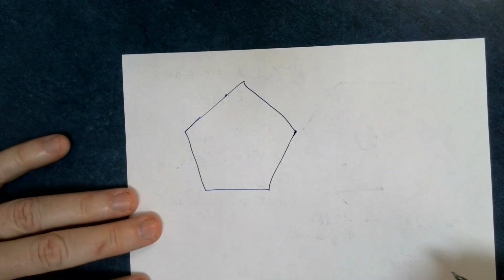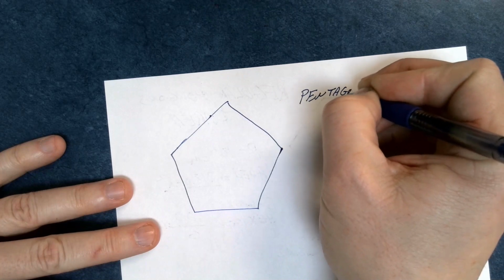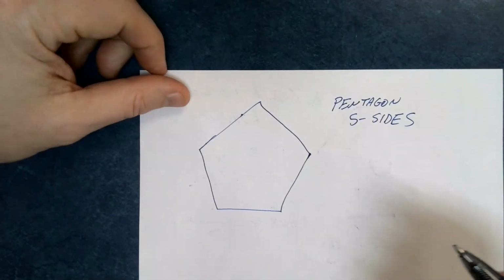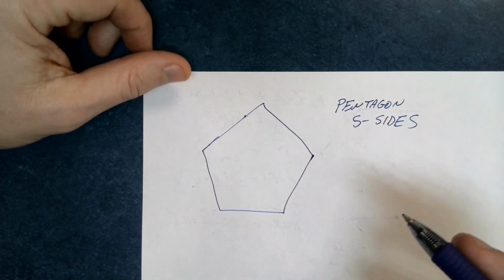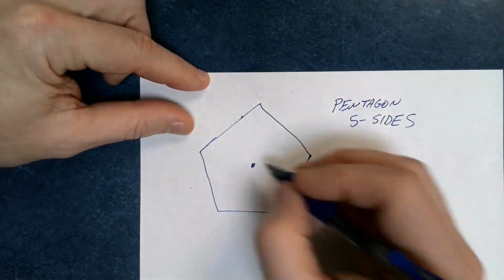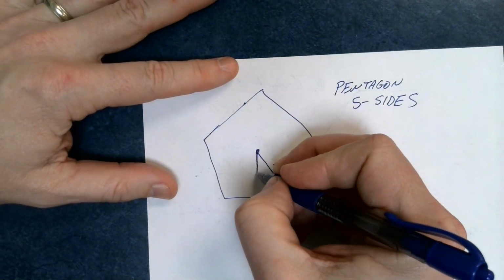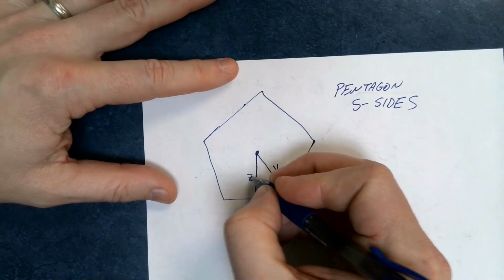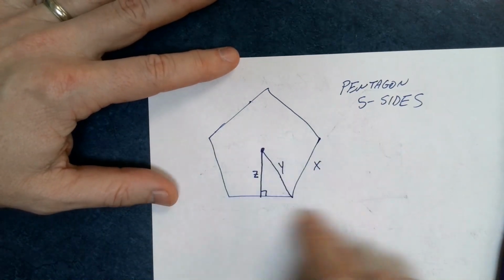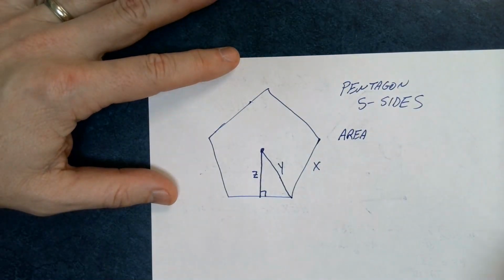Let's go pentagon, or something that has 5 sides. Okay, so if I'm doing this pentagon, then this time I'm not going to give you X. I'm not even going to give you Y. This time I'm going to give you Z. I'm going to give you this length right here, and from this length we're going to see if we can find the area again of this figure.